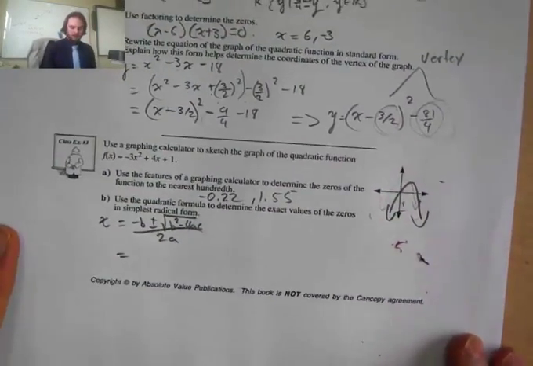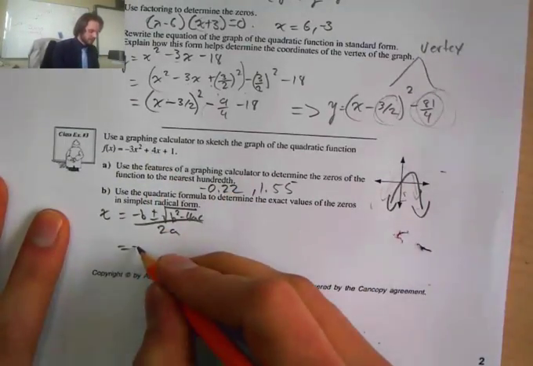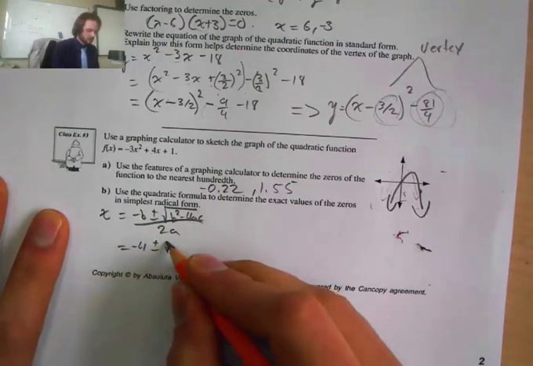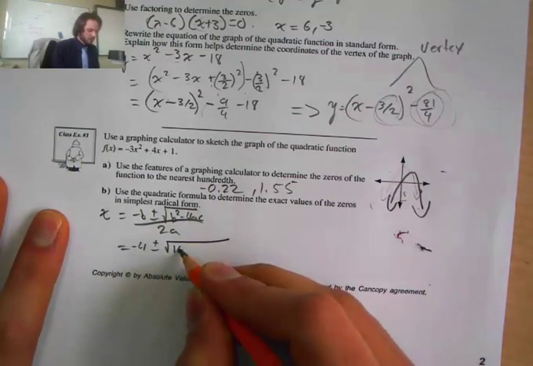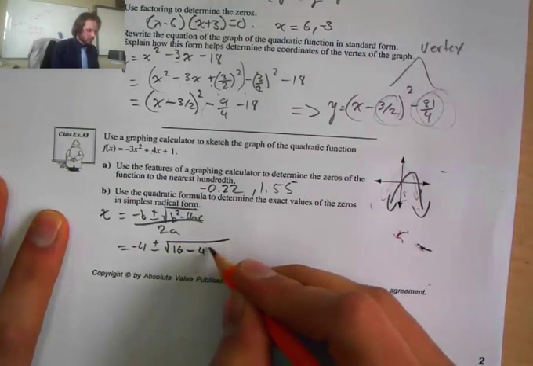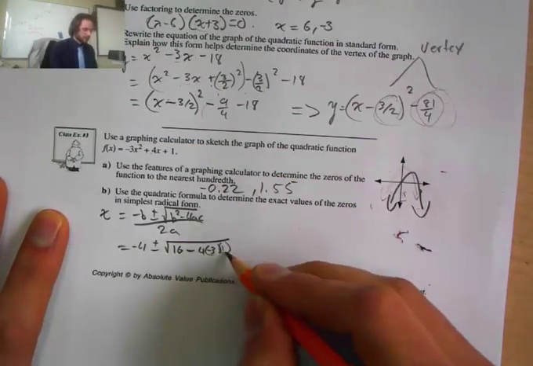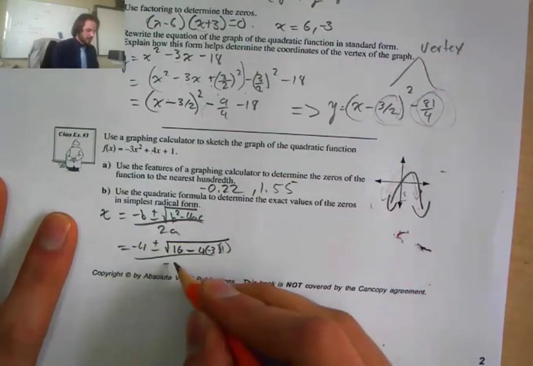So let's try and solve this out here. My b value is 4, so it's negative 4 plus or minus the square root of 16, 4 squared is 16, minus 4 times a, minus 4 multiplied by negative 3, multiplied by 1, all over negative 6.